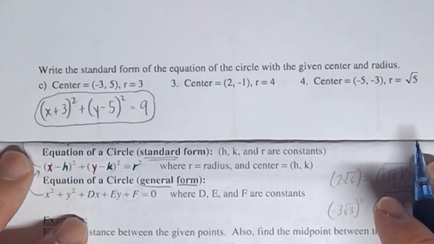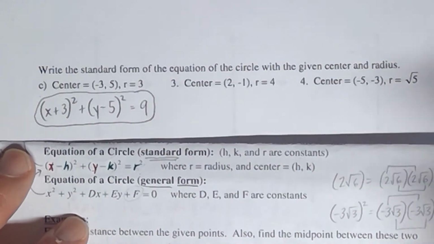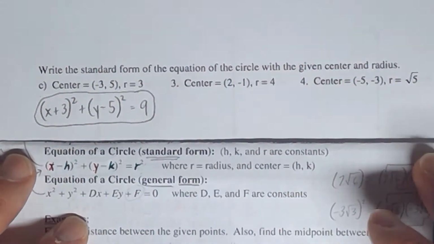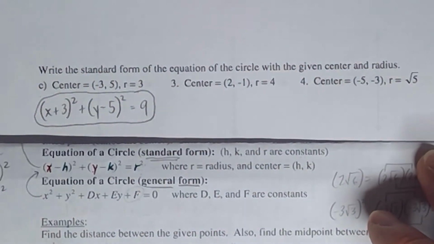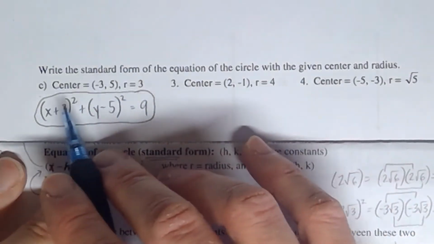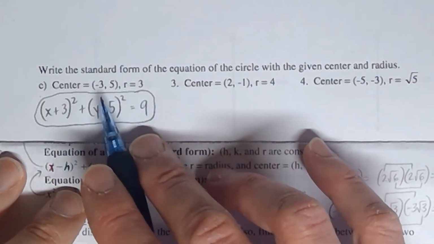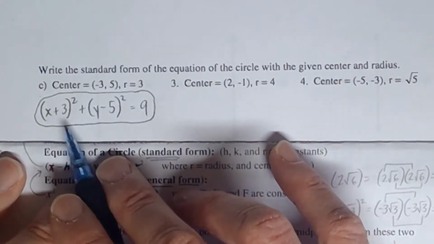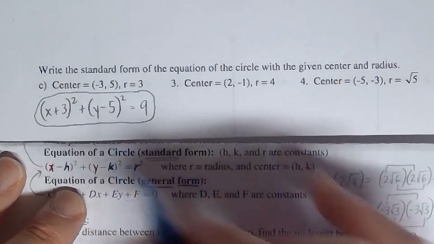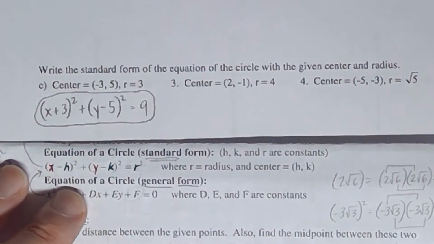Let's try that again right now. In fact, I'm going to let you try it now since these are numbered problems. Just do the same thing I did here. Change the signs of the numbers that you're plugging into the brackets, and then remember to square the r. Hit the play button when you're done doing that.